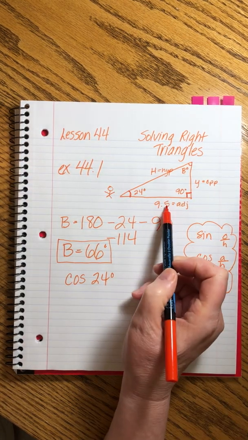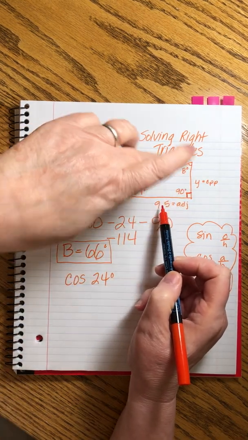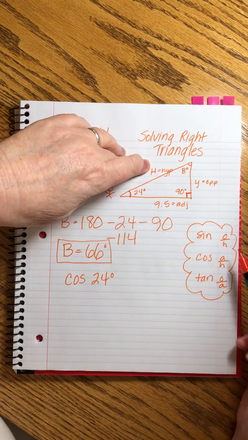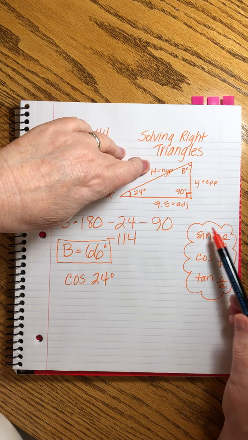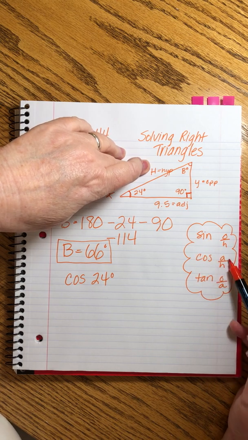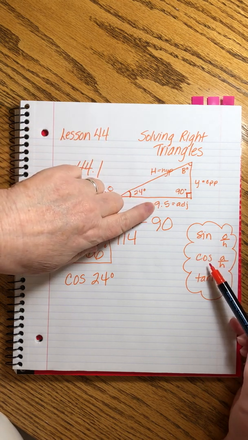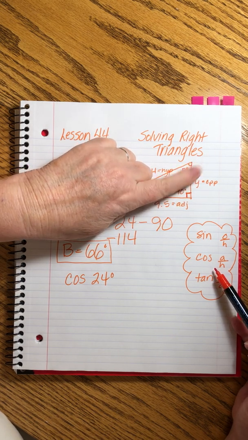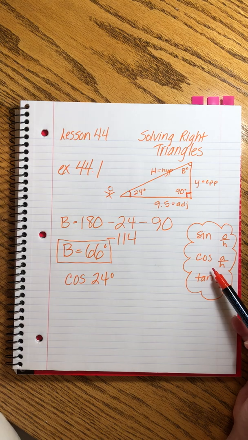Okay, we know that we have the adjacent side and we're trying to solve for the hypotenuse. We know the size of the angle. So we can take this information. No, we want this information because we have the adjacent side, not the opposite side. We don't know the opposite side. So let's leave that for later. We'll figure that out.